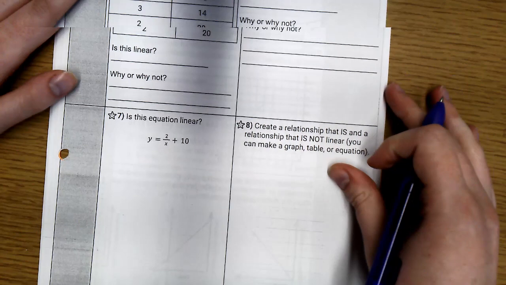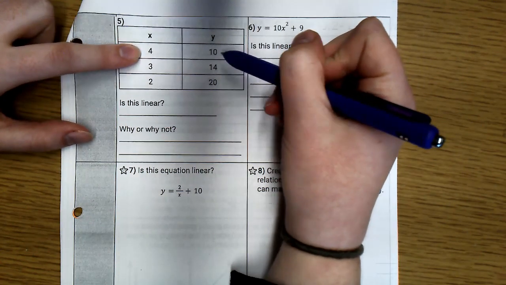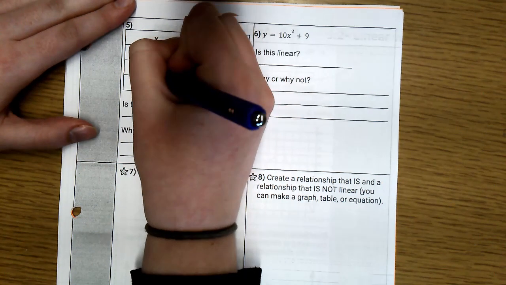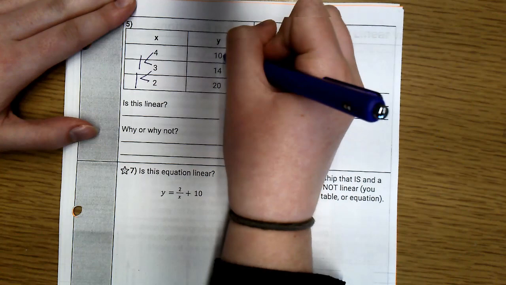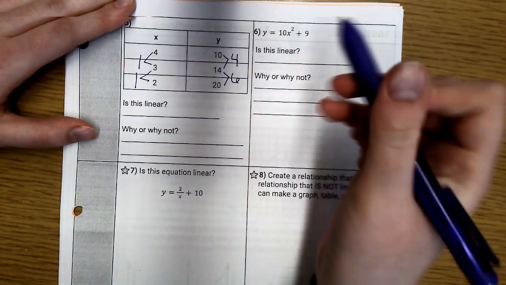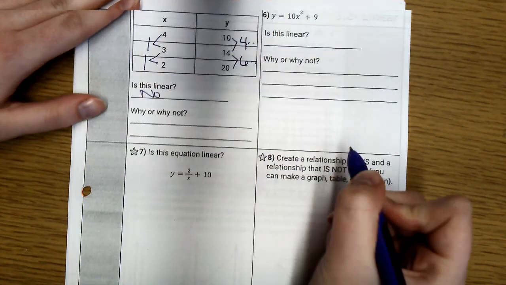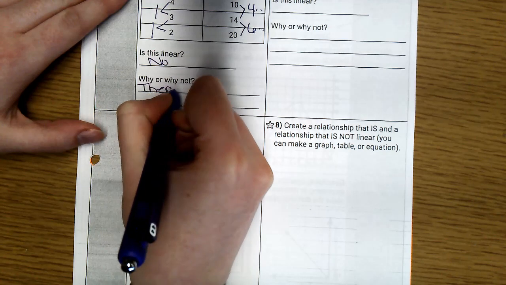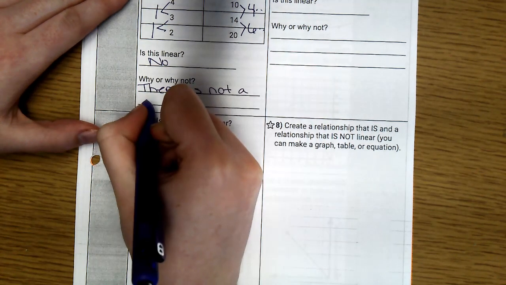All right, next page. We've got a table, we've got an equation. Let's talk about the table first. I need to make sure these are all changing by the same values every time. So this is going down by 1. That's going down by 1. This is going up by 4. This is going up by 6. So since this is not the same, it is not linear. Our reasoning is there is not a constant slope.